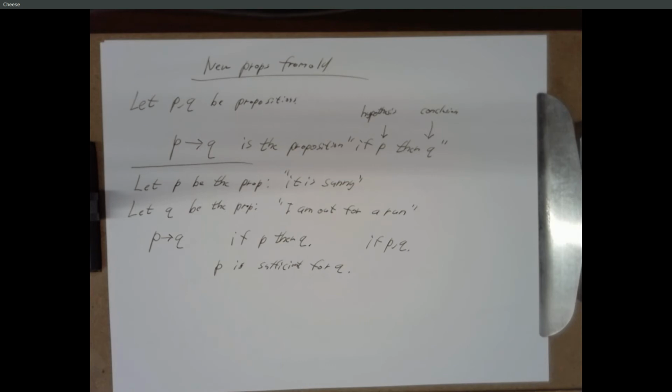So in this case, you wouldn't be able to switch P and Q and come up with the same thing? That's correct. Yeah, that's coming up next. Oh, okay. Cool.